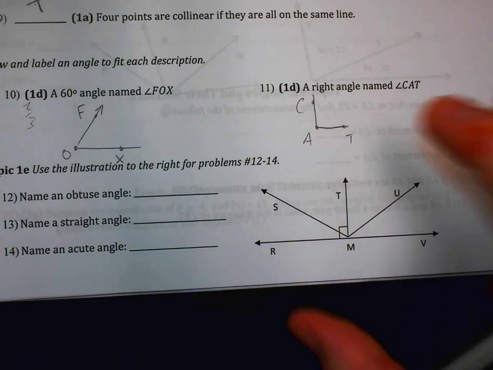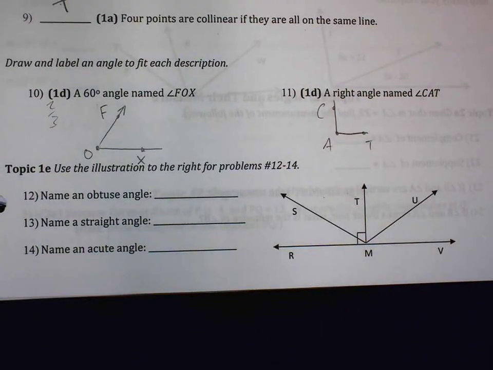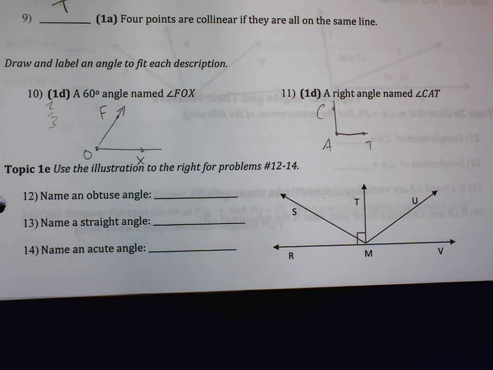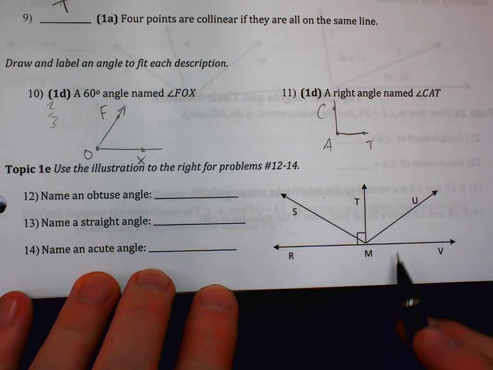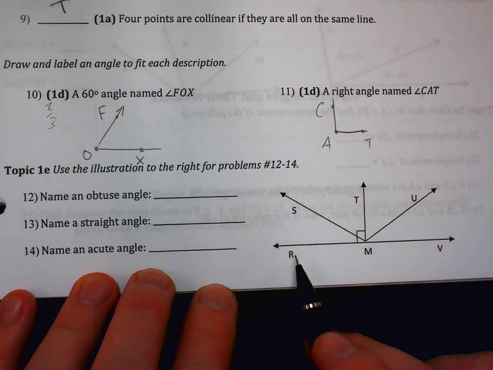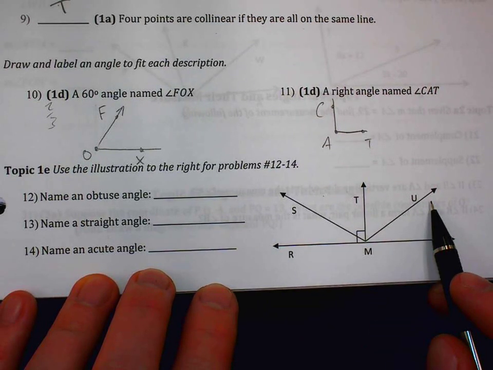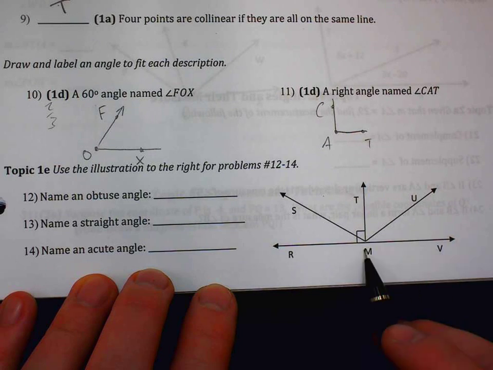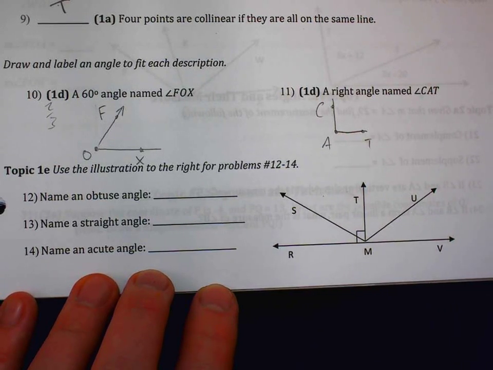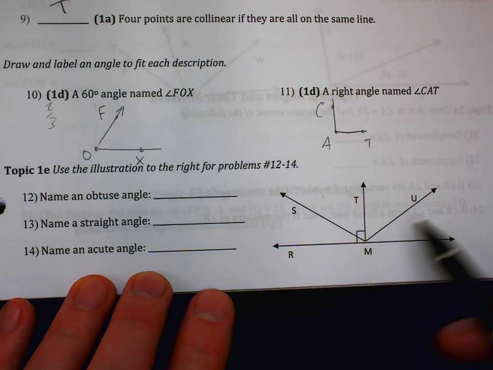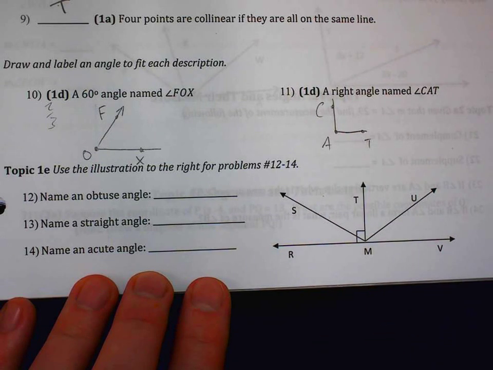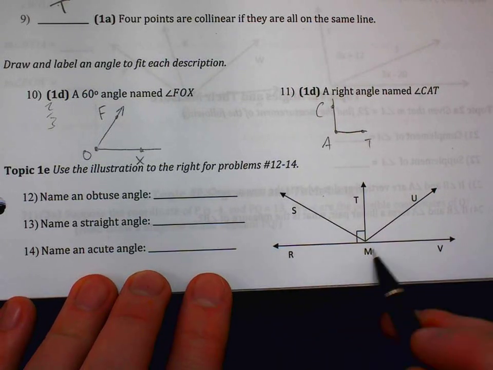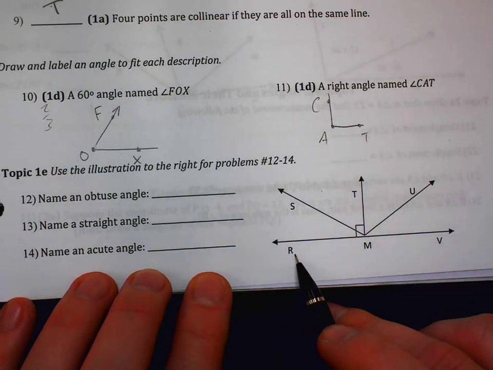Use the illustration on the right for problems 12 through 14. Number 12, name an obtuse angle. An obtuse angle is any angle that's larger than 90 degrees. There's a couple potential obtuse angles here. We have RMU, which is definitely greater than 90. We have VMS, which is also greater than 90. And we can pick either one of those. I like RMU, so I'm just going to say that this thing would be angle RMU.